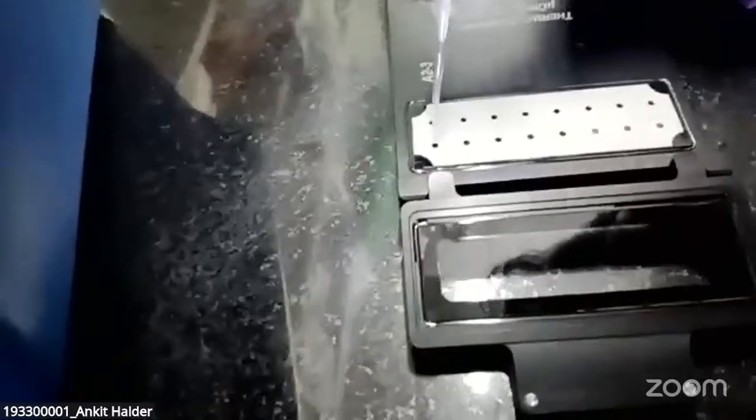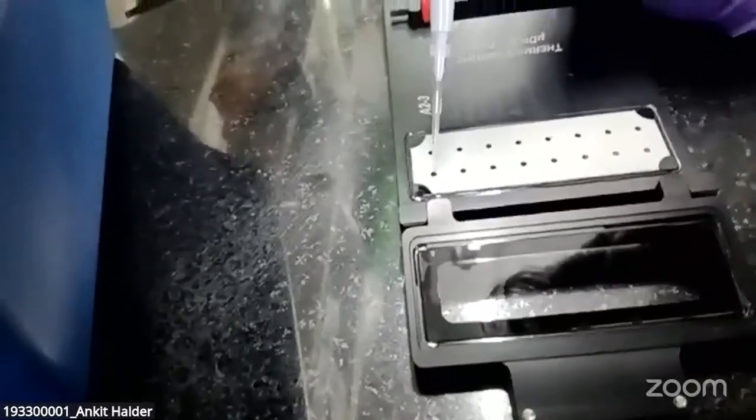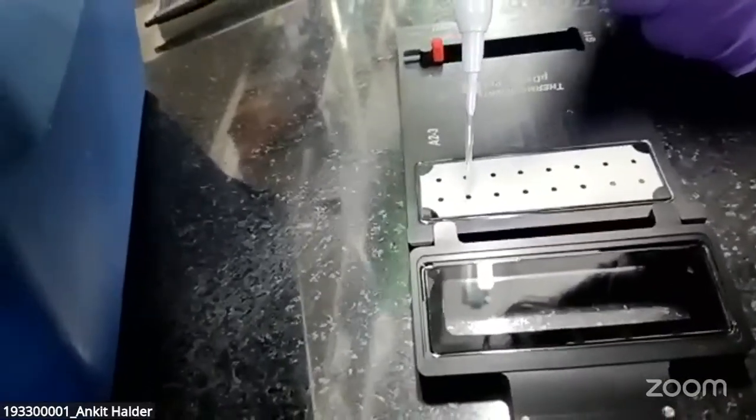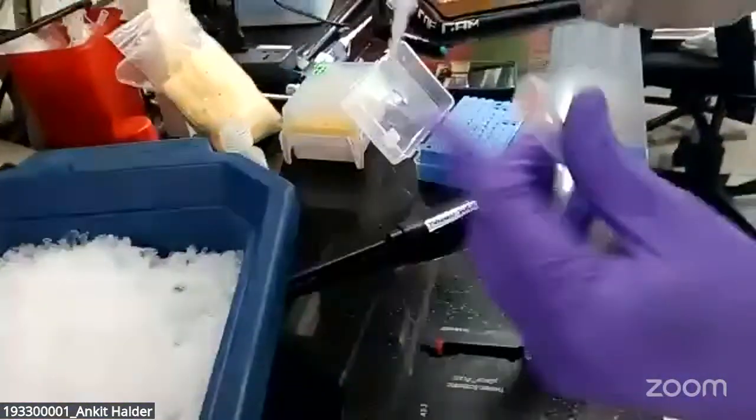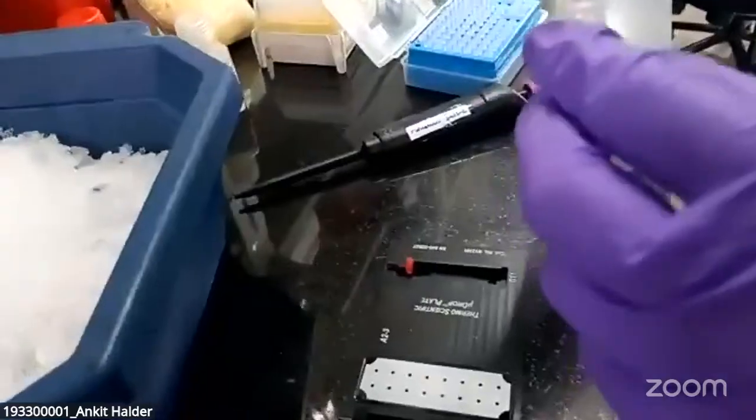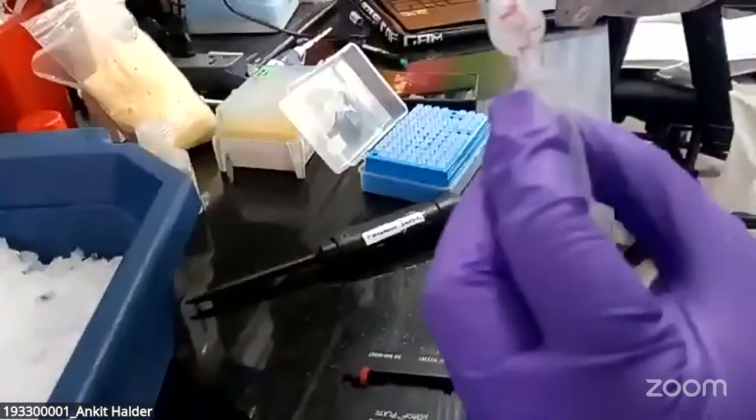I'm going to keep it here. Again, I will be doing it in replicate to minimize any kind of variation.